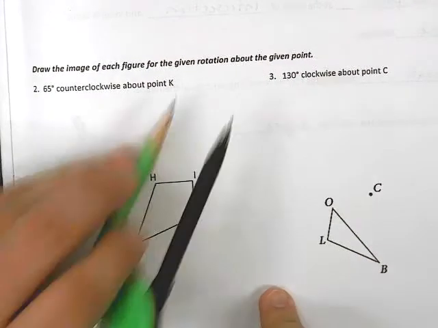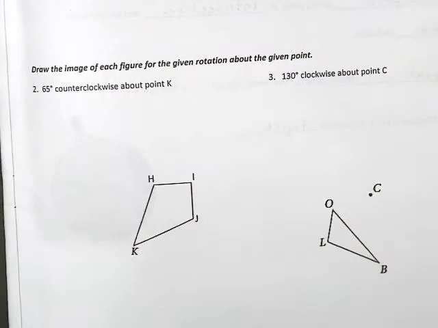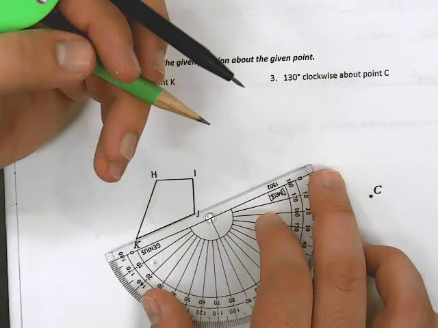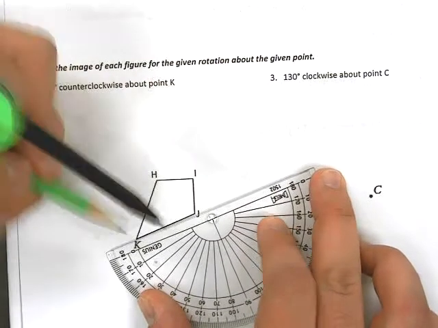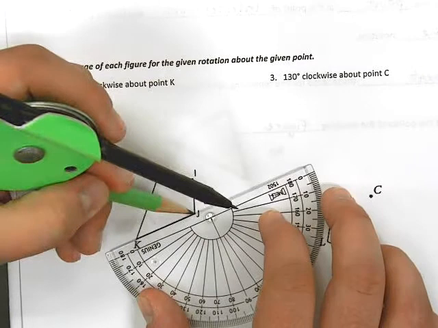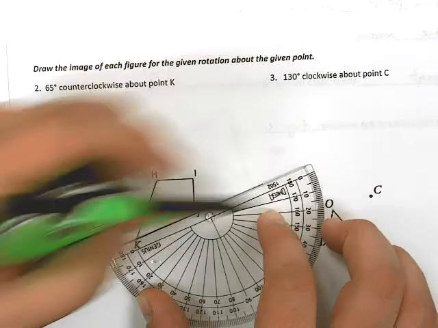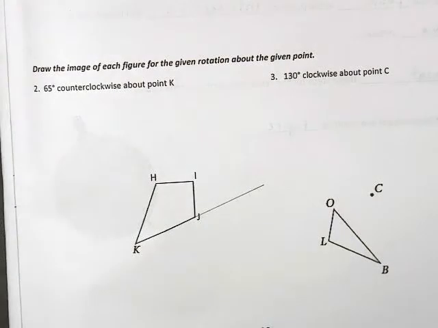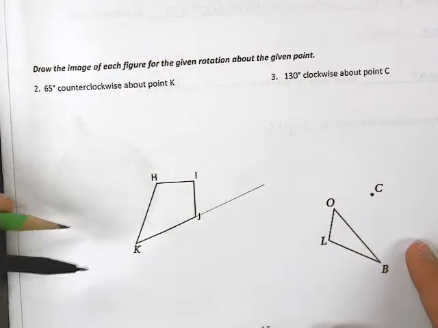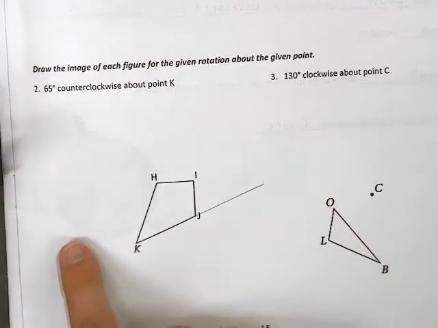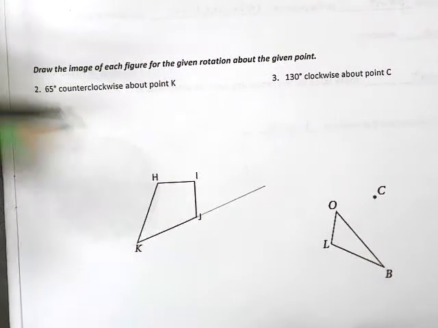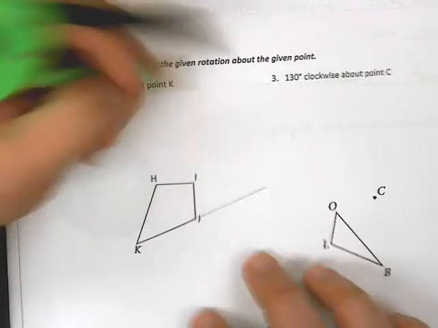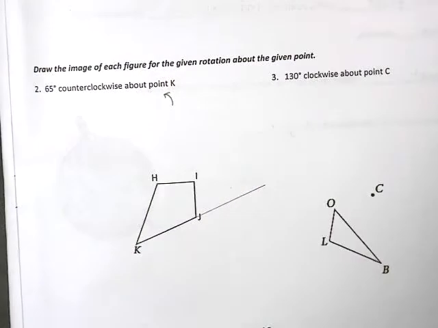But I know that I'm centered at point K, and the first step was to always draw a ray through the center of rotation and then the point that you're trying to rotate. So if K is my center and J is what I'm trying to rotate right now, I'm going to extend this ray out. The reason I do that is because now I need to decide, am I going down or am I going up? And hopefully you agree with me. I'm going counterclockwise, opposite of the second hand. I'm not going tick, tick, tick. I'm going like this. So I could draw an arrow to help me remember.